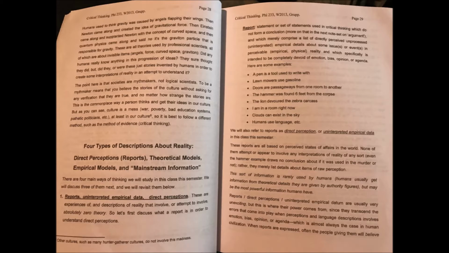Okay, so report is the way we're using the word report in this class. And now, you know, some people use this word in a different way. But here in this class, this semester, and right now, we're using it this way. So you can see that they're extremely rare anywhere in society, in science, in religion, anywhere. Hardly ever do people just merely report data that they perceive directly without any emotion, bias, opinion, or agenda.